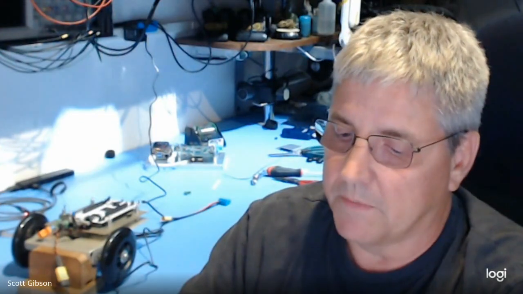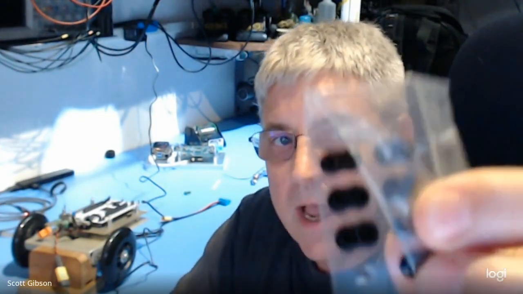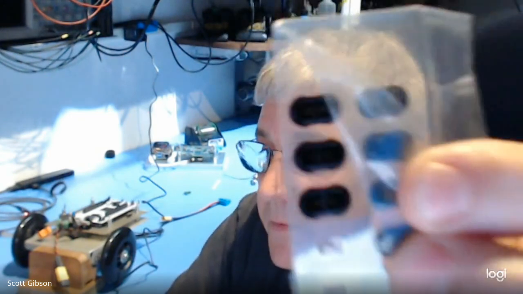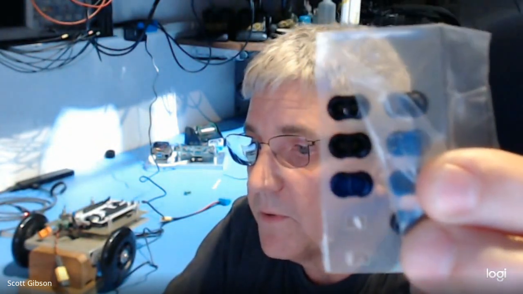And that's what ST actually recommends in one of their app notes, if you can see that really well. And like I said, you can't really see through them. And according to ST, they only allow whatever the frequency of light is that the time of flight is using.